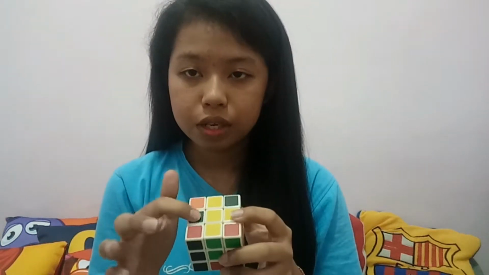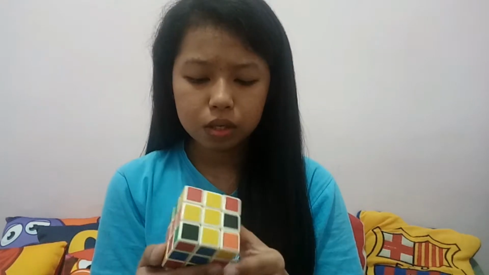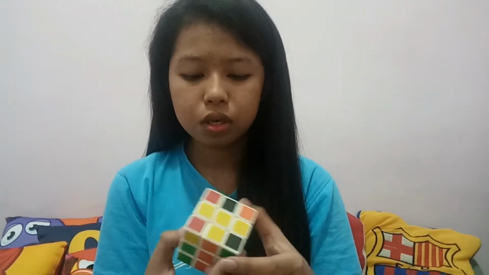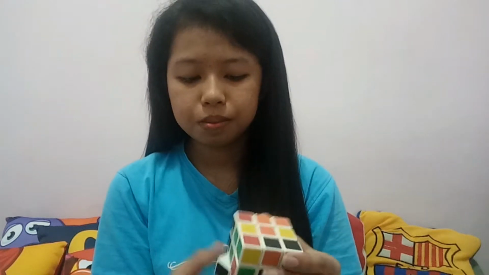Now I'm going to find this, which is yellow and red. So where is it? It is here. I need to turn it like this. Okay, so the place was found. The place was found, so now I need to find the corner.